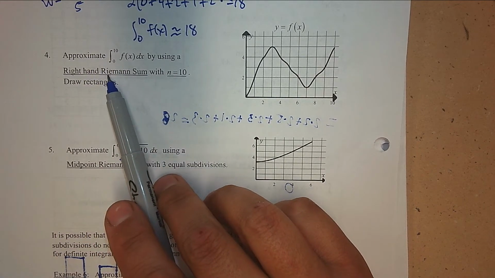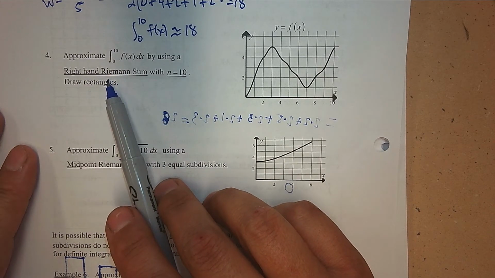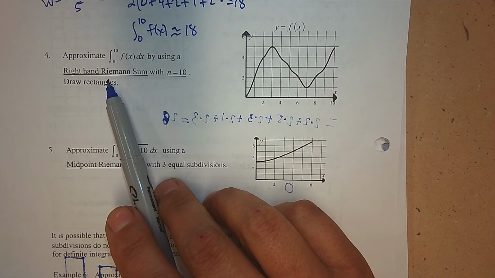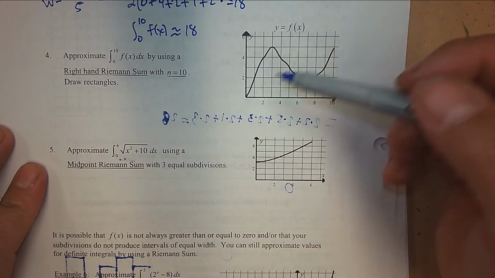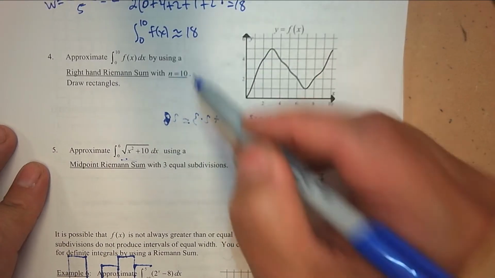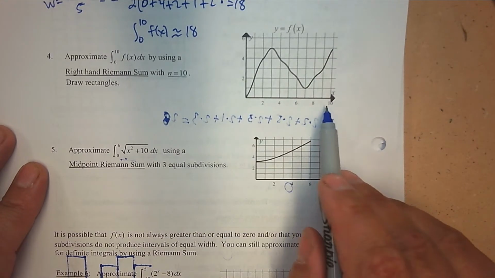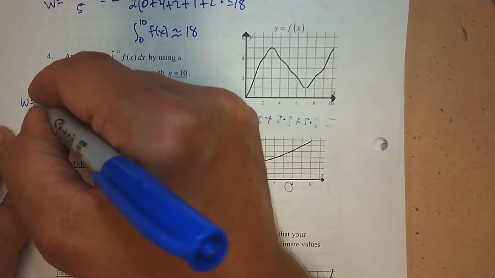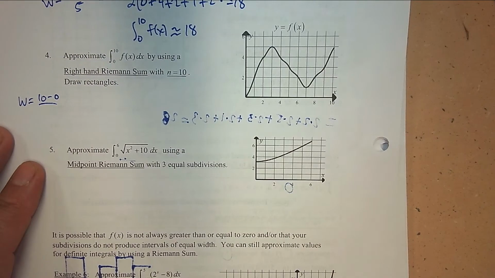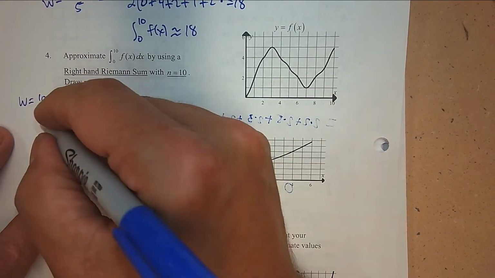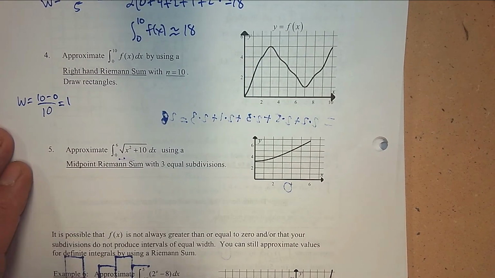Approximate that using a right Riemann sum. Well, a right-hand Riemann sum, we'll talk about it in a second. How many rectangles are we doing? 10 rectangles. So again, we're going from 0 to 10. So upper bound subtract lower bound, 0 to 10, and we want 10 rectangles. So how wide will each rectangle be?